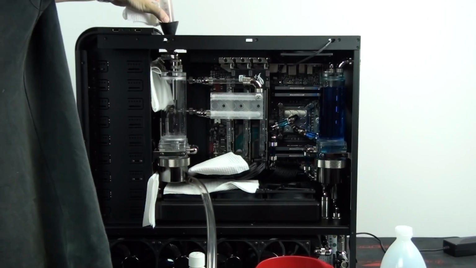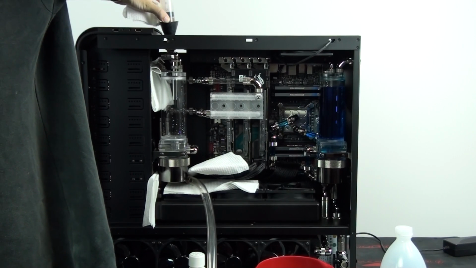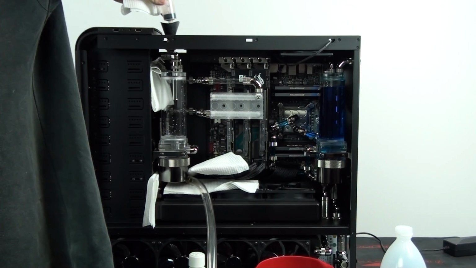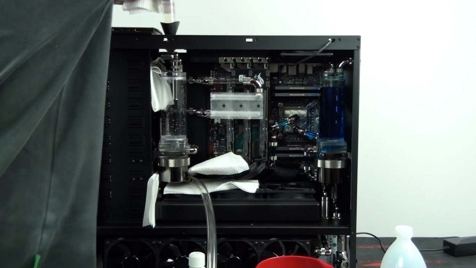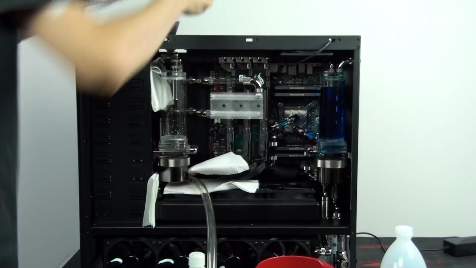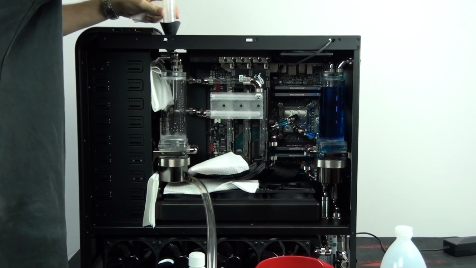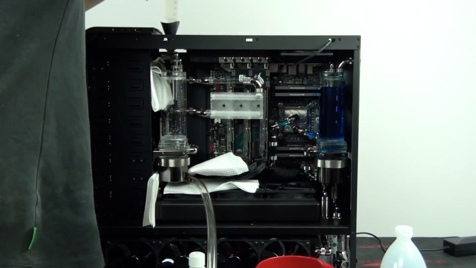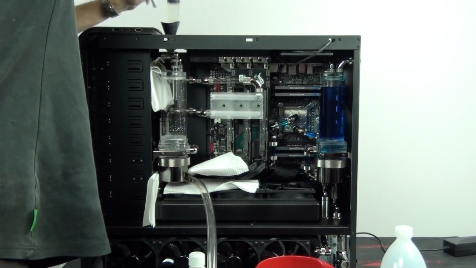So I'm now filling the graphics loop, and while I'm doing this I'm going to talk about serial and parallel configurations. This connects with what I was talking about in the last part of the build log, which was single and multiple loops. A serial configuration is where you have one path for the fluid to flow through between your water cooling components. A parallel configuration is where you have multiple paths.